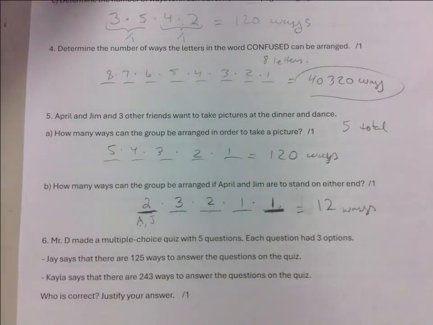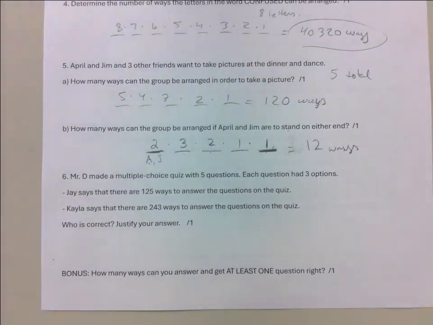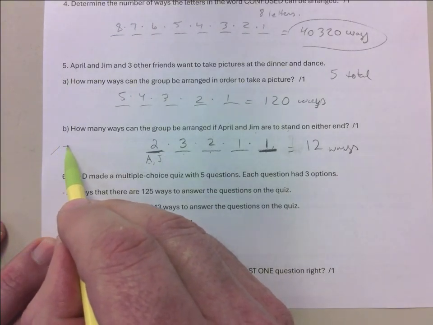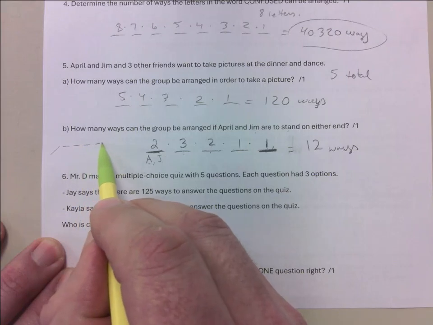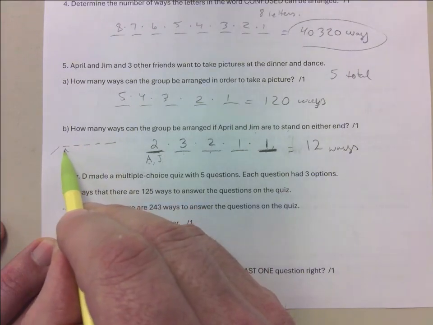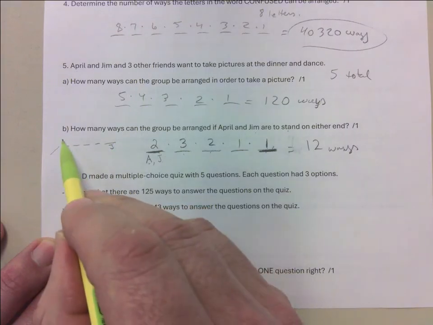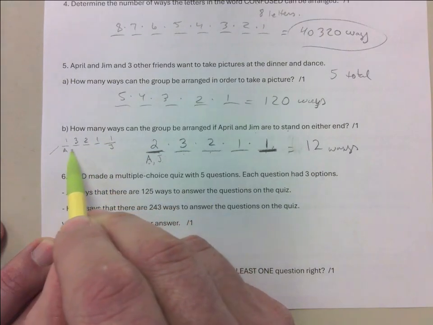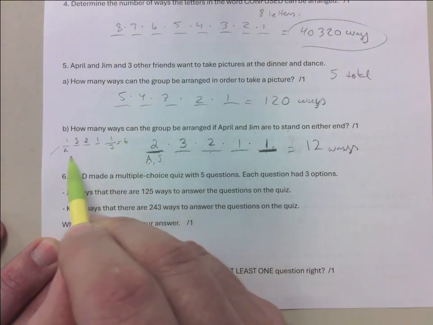If this confuses you the way I just did that, break it up into cases. For example, where you have 1, 2, 3, 4, 5, let's say you put April here and Jim there. So it's 1, 1, and this is 3, 2, 1. That'll give you 6.